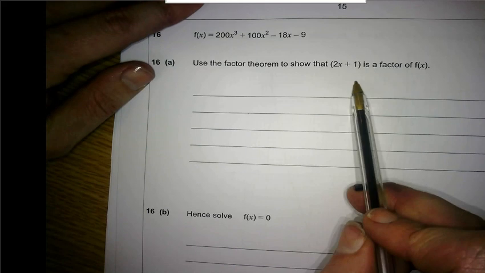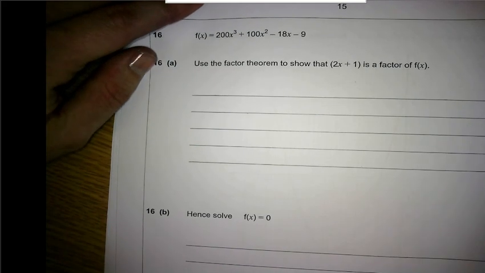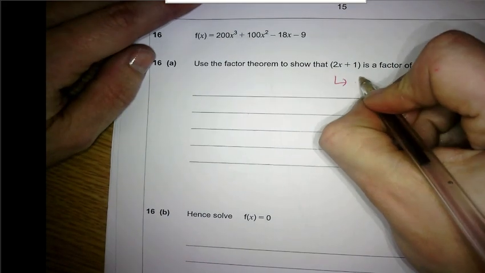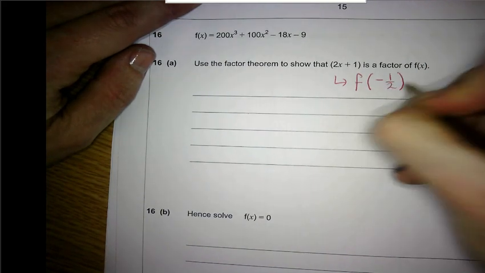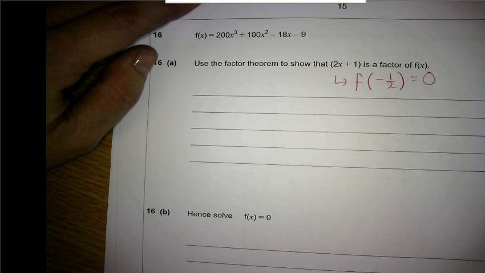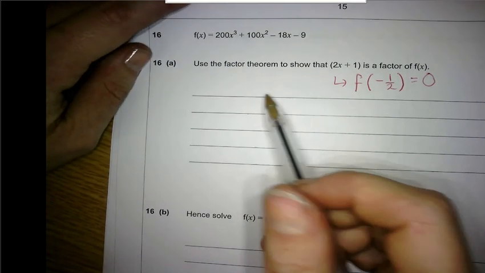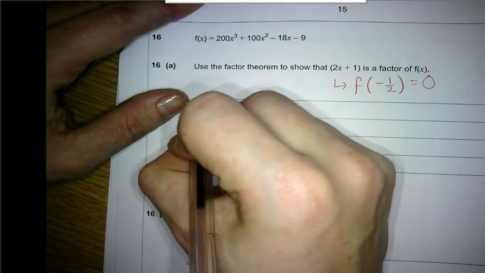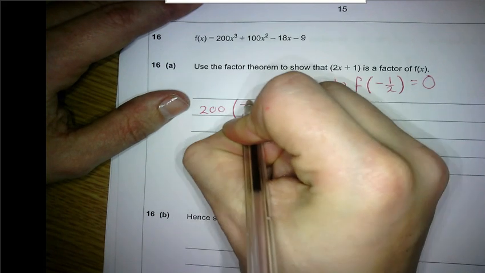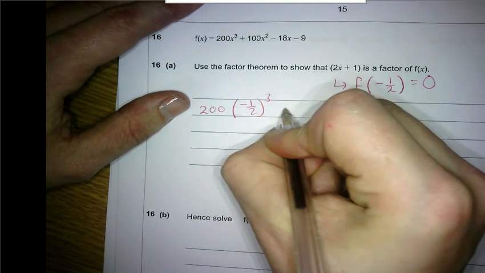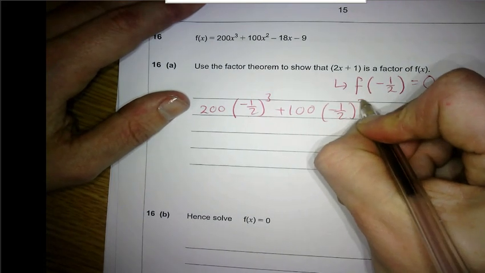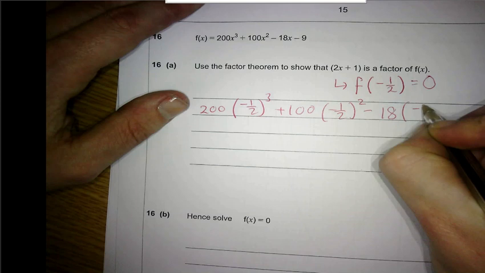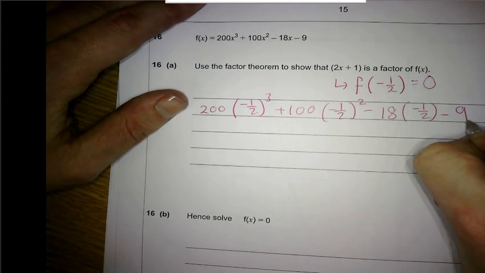Use the factor theorem to show that 2x plus 1 is a factor of f of x. That means if I were to substitute f of negative a half, I should get 0. I need to show that, so I'm going to do 200 lots of negative a half cubed plus 100 lots of negative a half squared, take away 18 lots of negative a half, subtract 9.